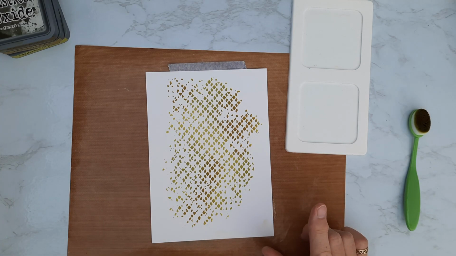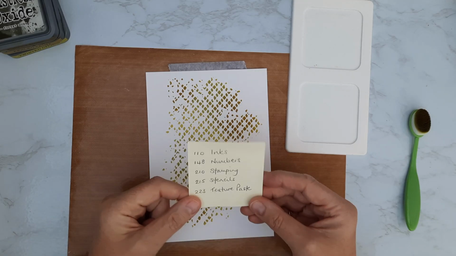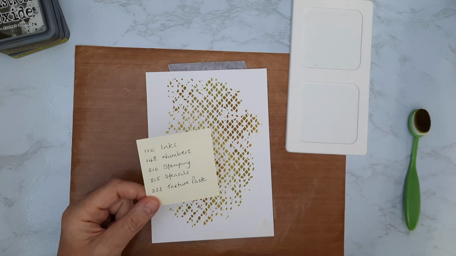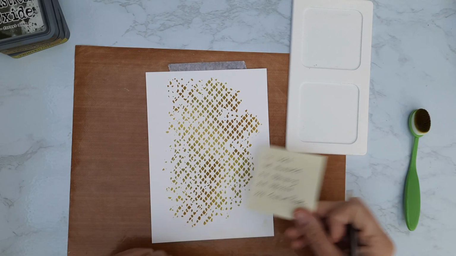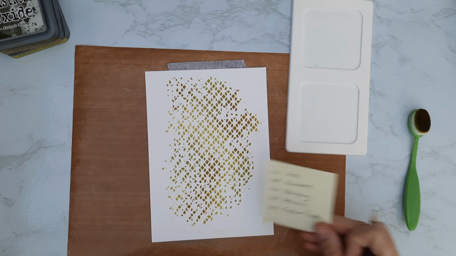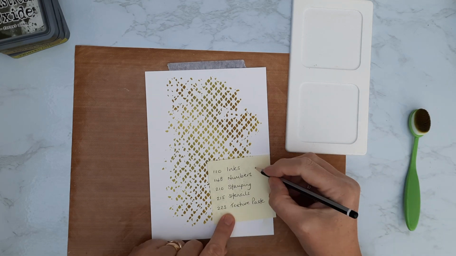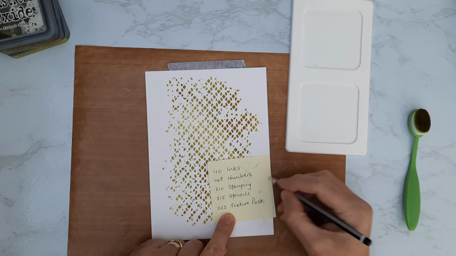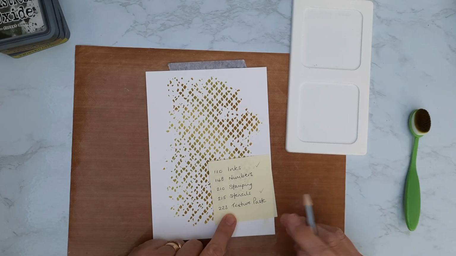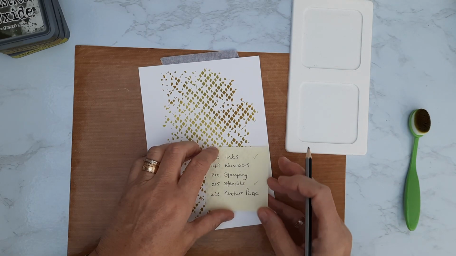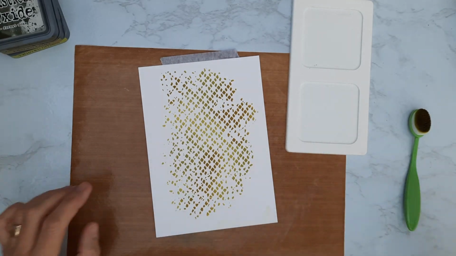So for starters, let's have a look on here, get my pencil. We've already managed to get some green on here, look, I can see it. I've got some ink and I've got some stenciling already. All right, so I've used two of my prompts already. So let's just leave that to one side there.